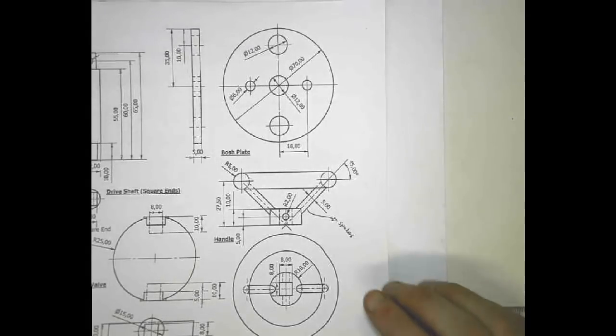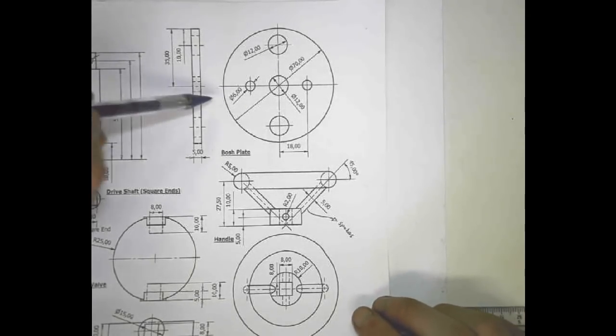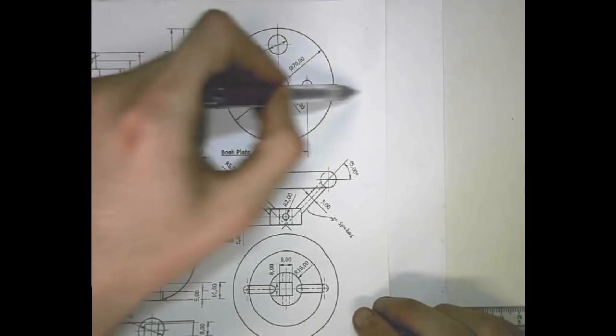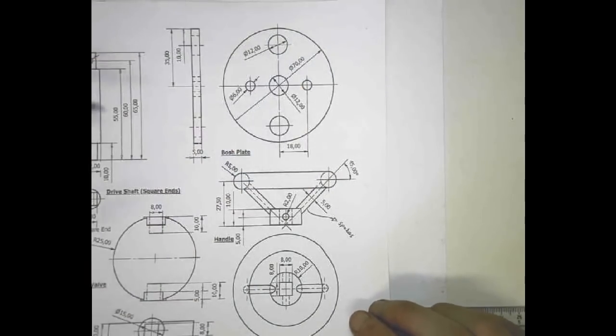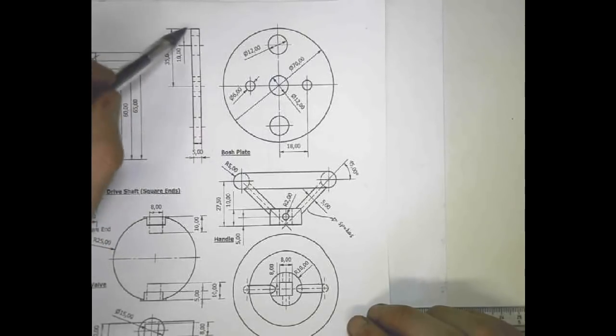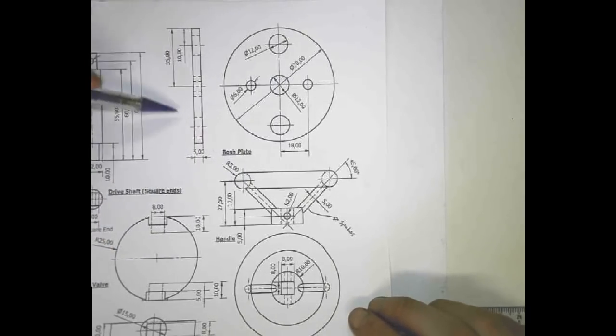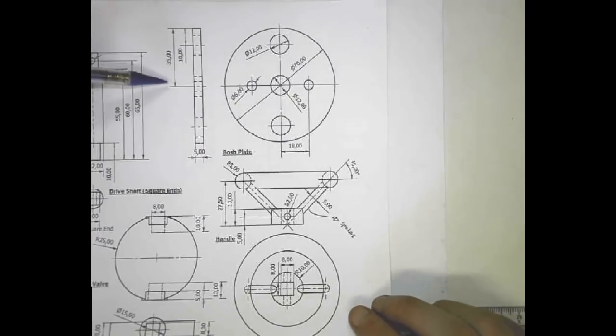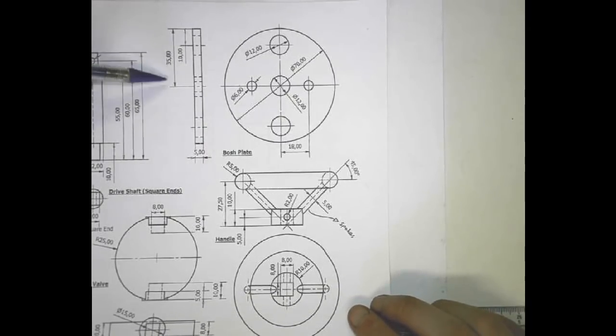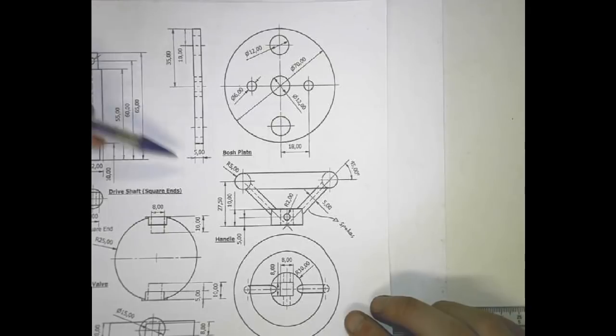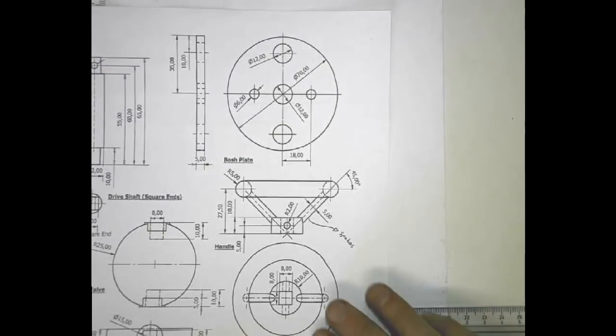So if we have a look at the Bosch plate, we're going to be drawing it sectioned through this line over here. So we'll see a rectangle rotated through 90 degrees relative to this, which has a 70mm diameter, 35mm radius, and a 5mm thickness.